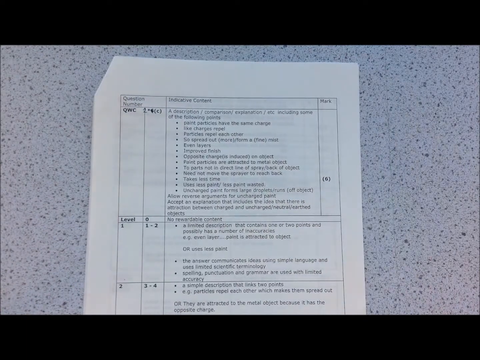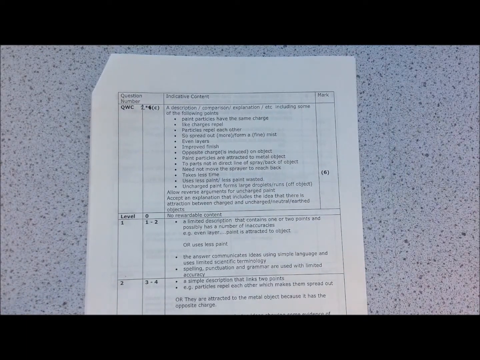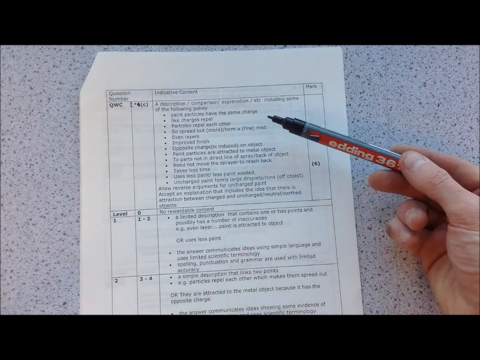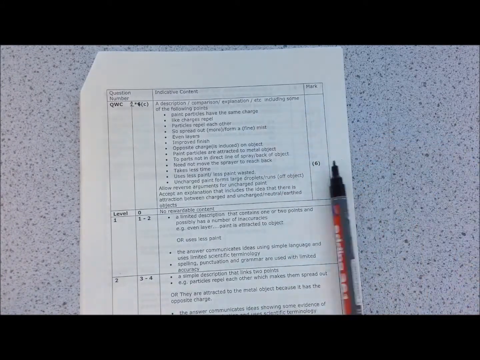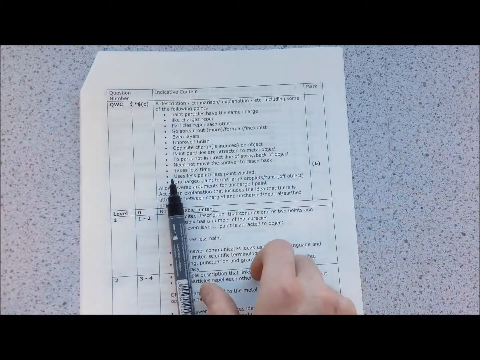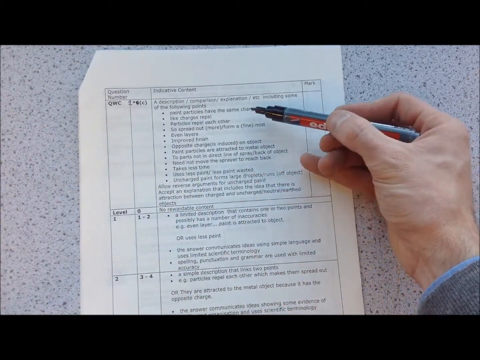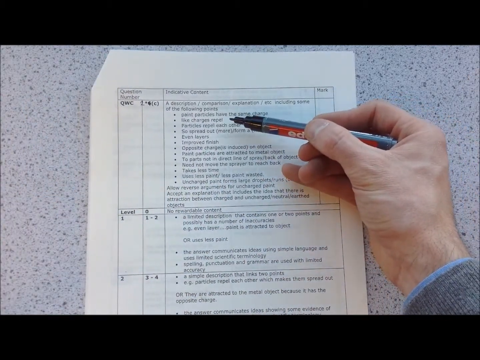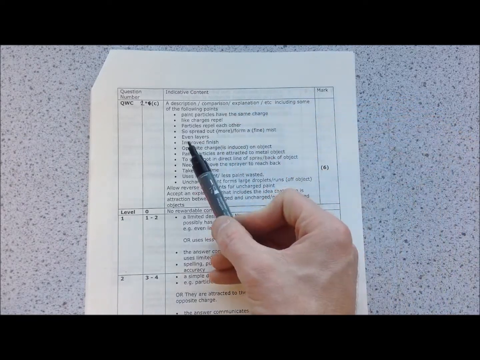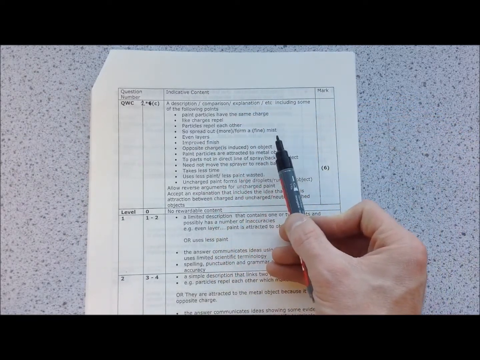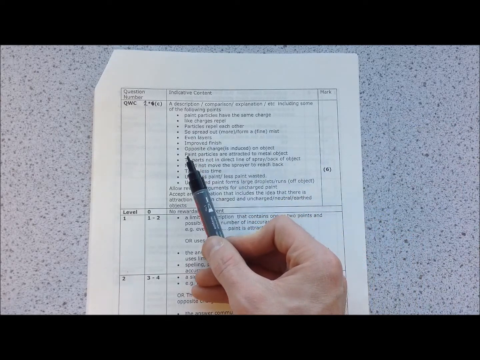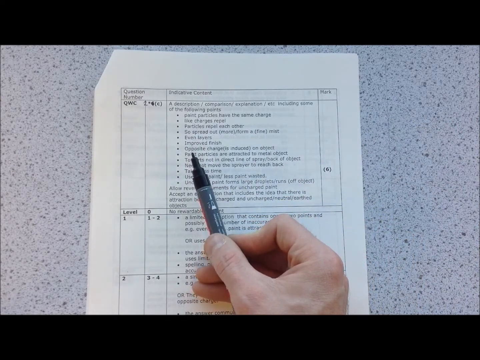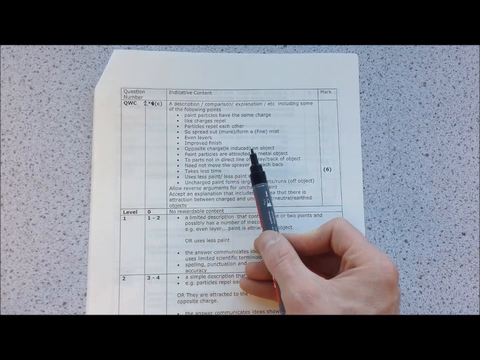So if I put the mark scheme up, the point is that if the paint particles have got the same charge, then they'll all spread out from each other. If they've got the same charge, they'll repel. So they'll be more spread out and form a fine mist, to create even layers of paint, so you get a better finish. The opposite charge is induced on the object.